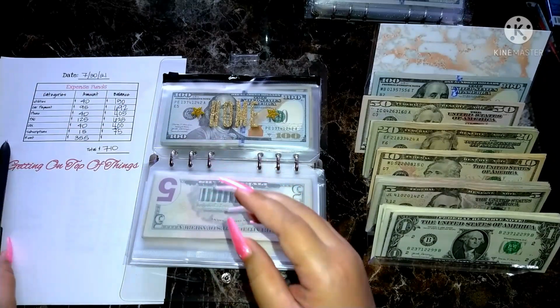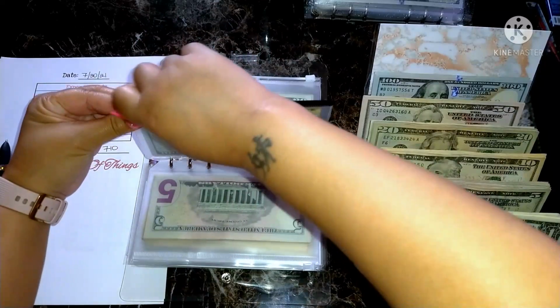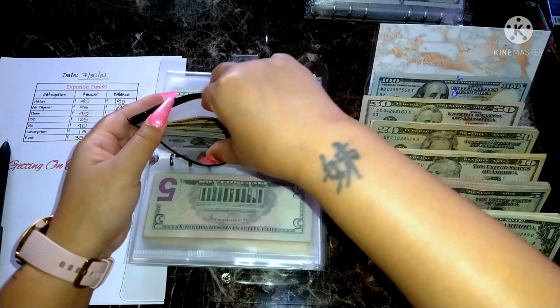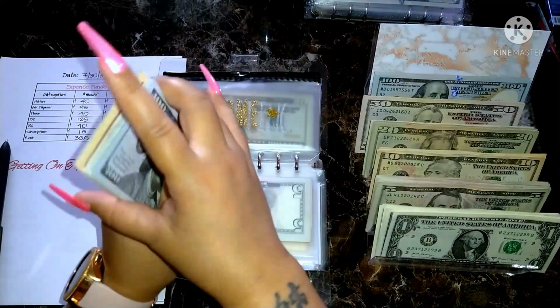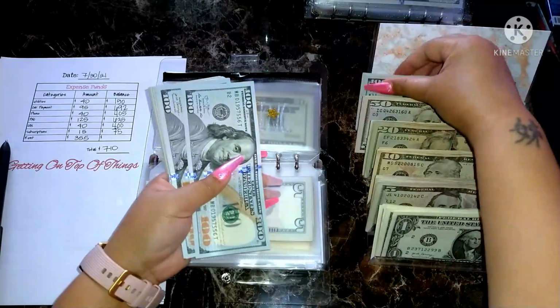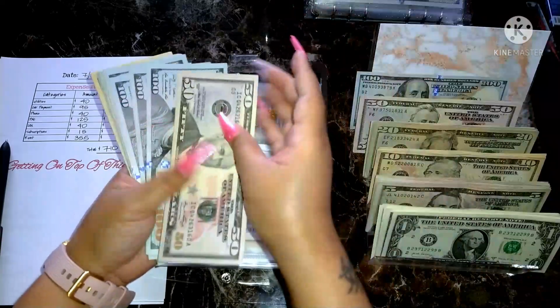All right, next is rent, which is my home envelope. I will be emptying this out tomorrow or probably the next day. So rent is getting $355, which is $300 in bills, a 50 and a 5.